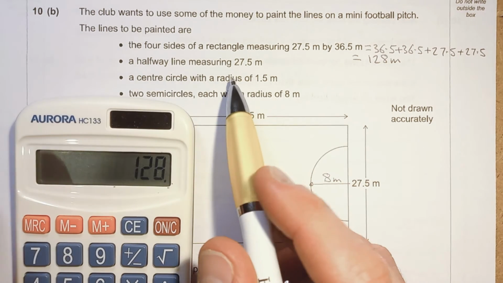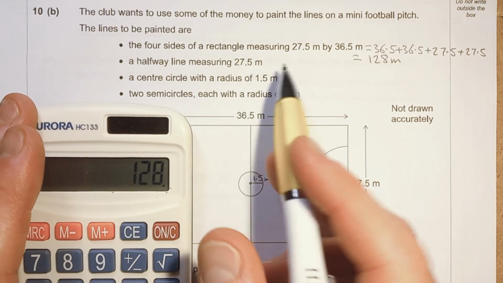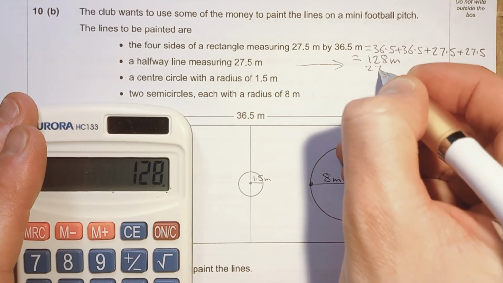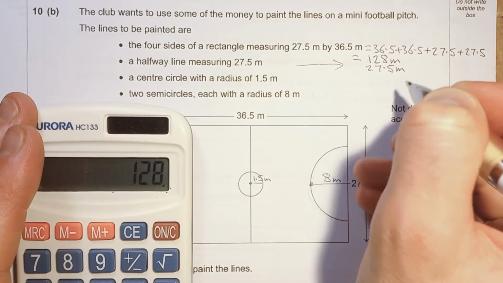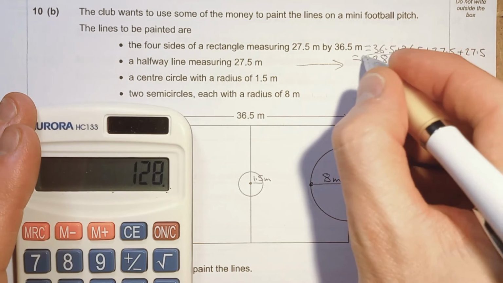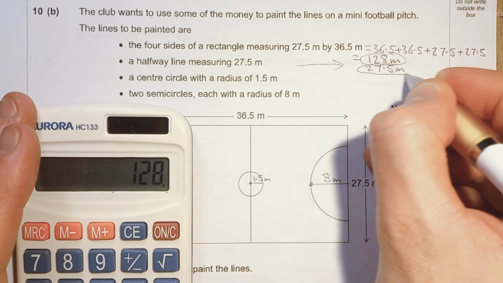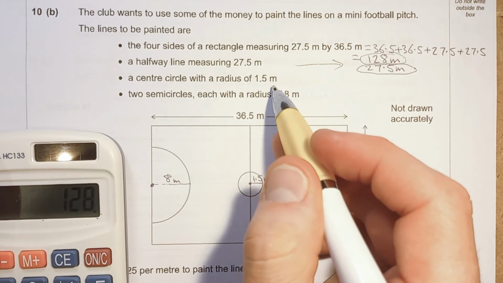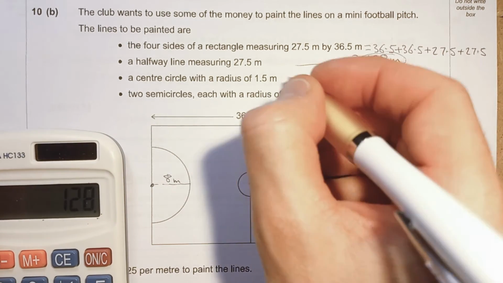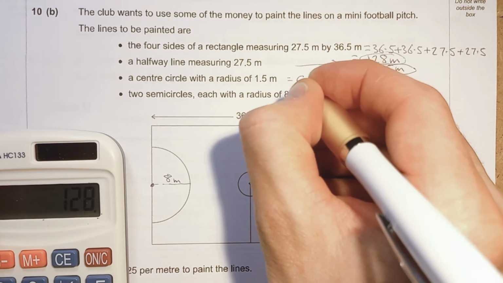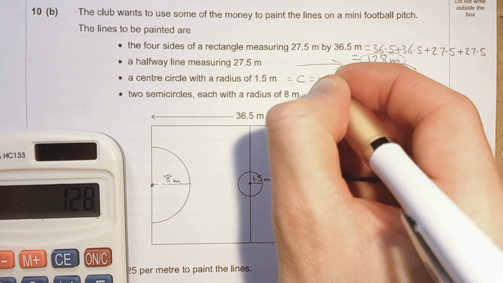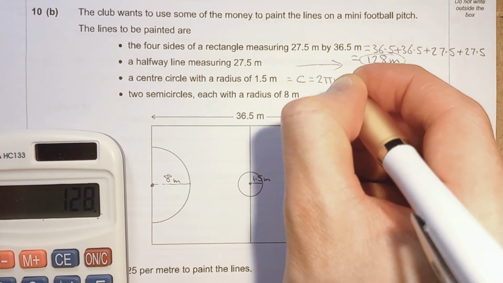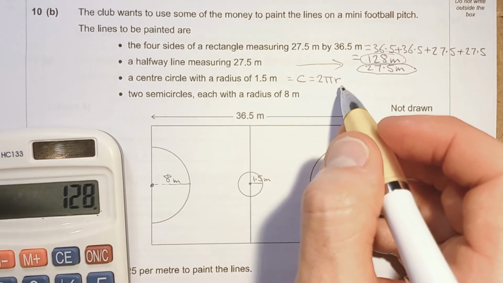Okay. Now we want a halfway line measuring 27.5 metres. Well, that's just 27.5 metres. So actually I'm just going to circle these so we can see these are the ones we're going to want to add up at the end. A centre circle with a radius of 1.5 metres. Well, we want the circumference. And the circumference is equal to 2 pi r. So 2 times pi times the radius.